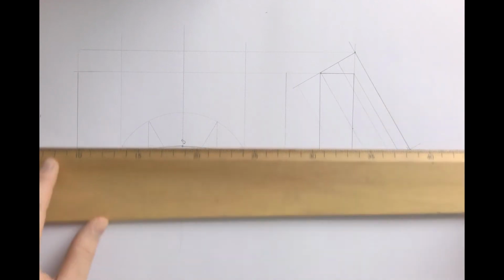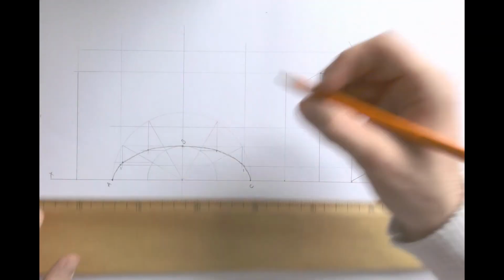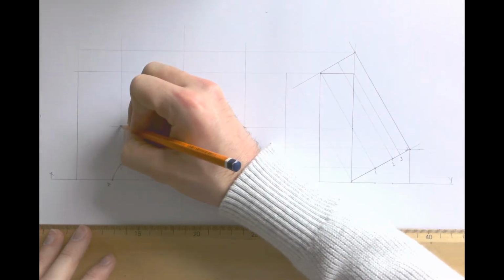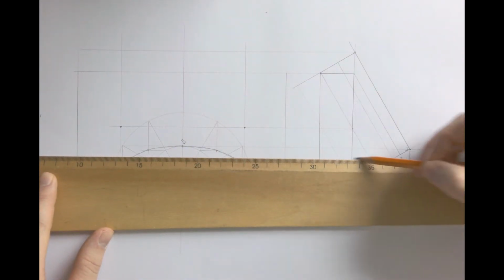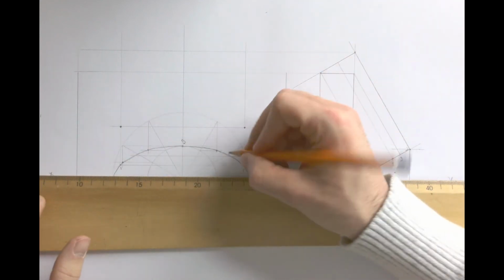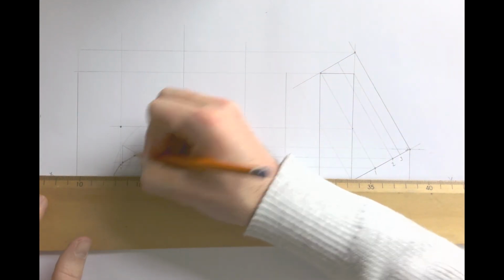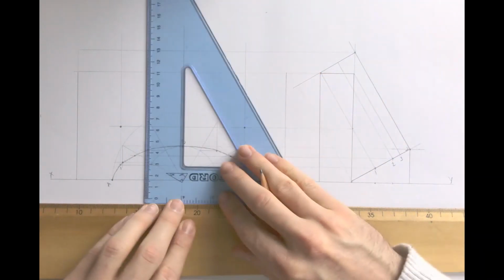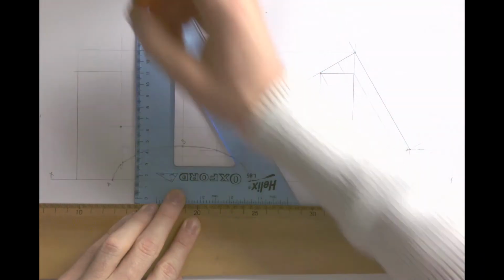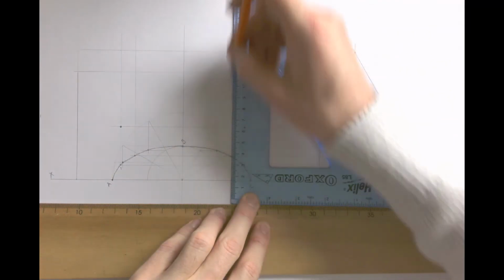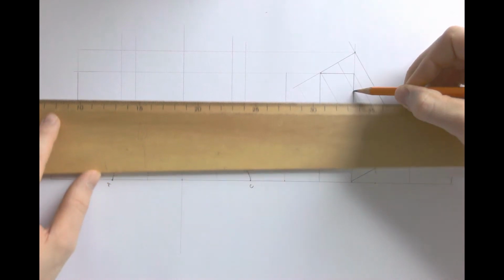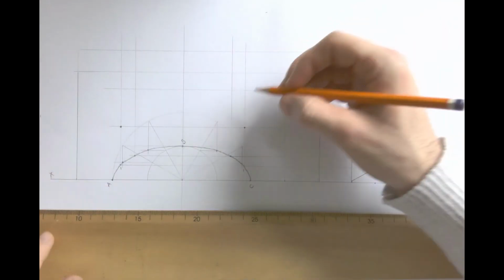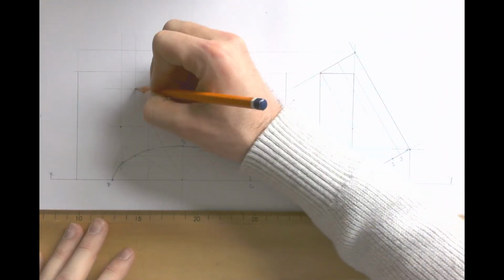I'm going to bring 1 across and see where it cuts those lines. That gives me a point there and there. Now, second one is line 2, so 2 across to the ellipse, which gives me 2 points there and there. I'll bring those straight up in front elevation. 2 finishes at that point in the end view, so I can bring that straight across. And I know it cuts line 2 at that point and that point.